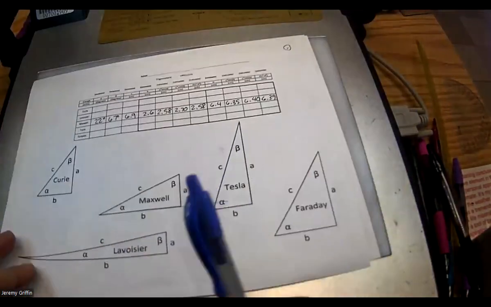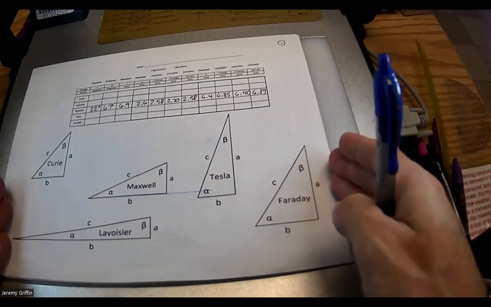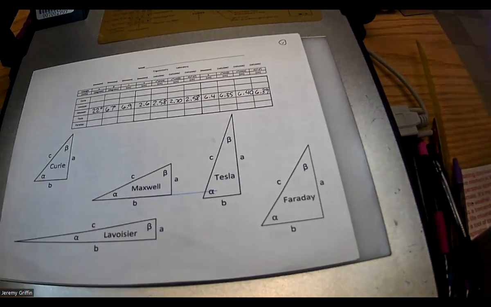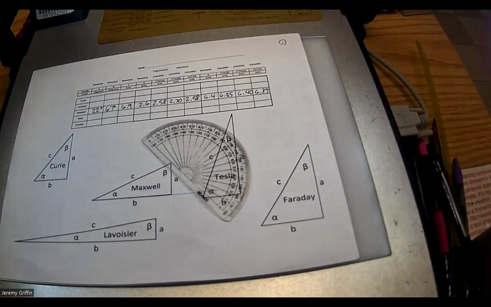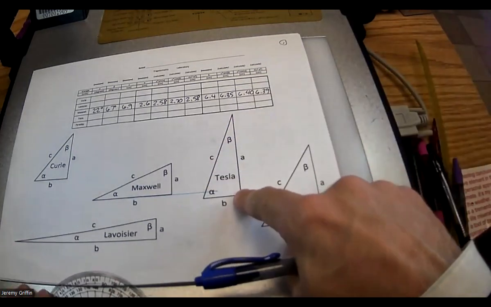And let me model another one of these triangles on the side. Okay. So remember, this is where the science meets the math. Right? You're gathering empirical data, you're actually making measurements. I just had a nice big protractor here. It is lost. Well, I got my little backup. All right, so how about this Tesla triangle?